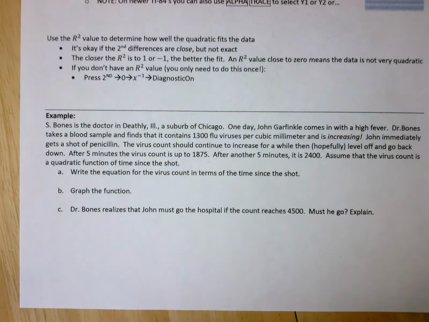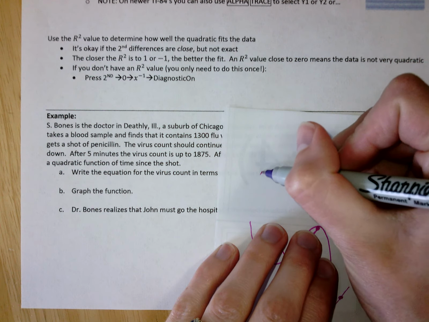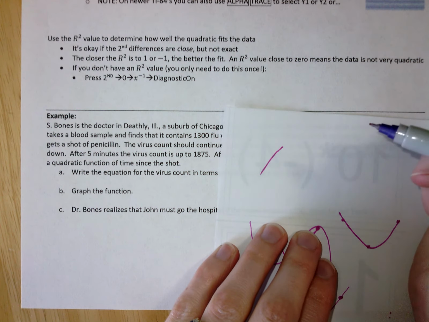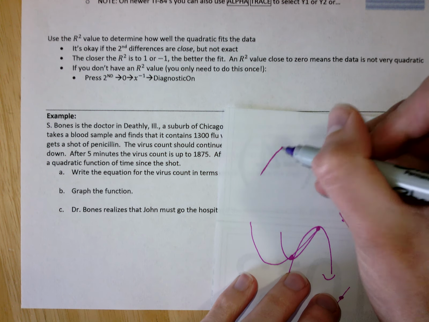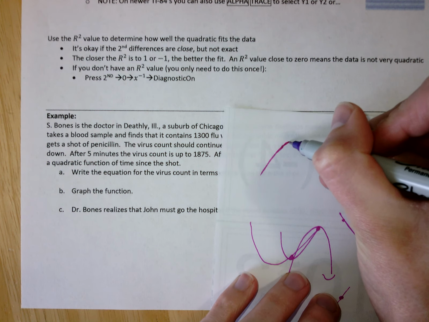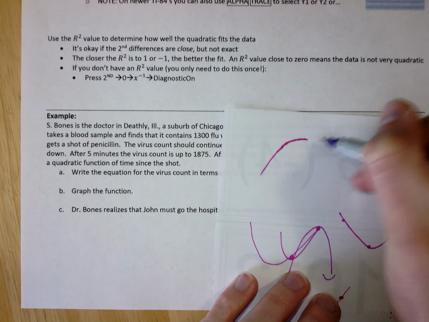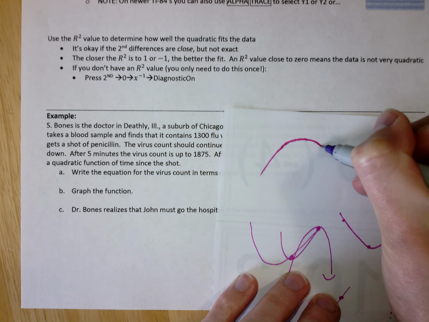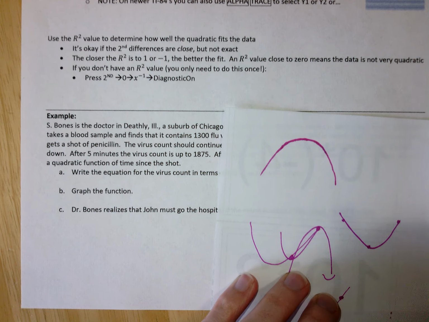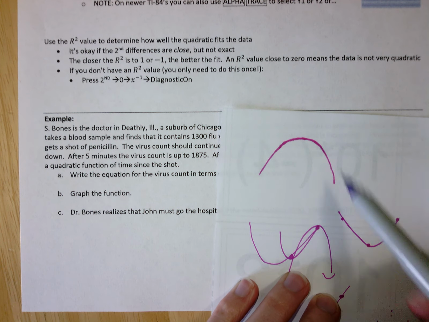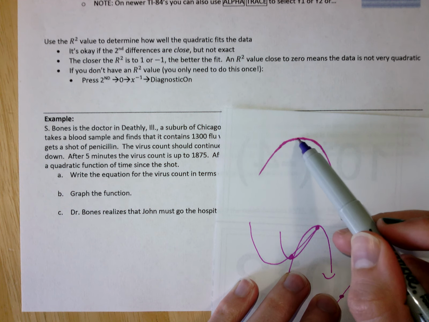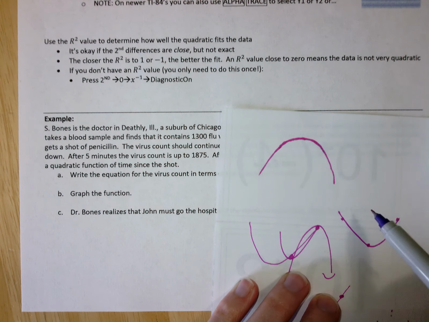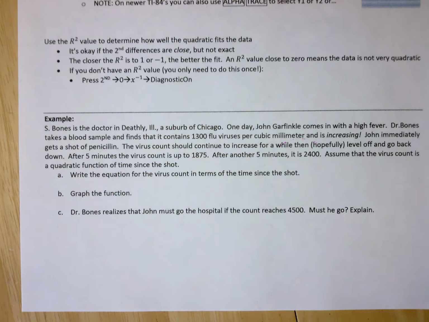Think about what's happening here. You got this medicine and the count is climbing in your blood. When they give you the medicine, you don't instantly get better. That's not how medicine works. It takes a while for the antibodies to build up in your body and fight the flu virus. So you're going to see the increase slow down, and then it's going to start slowly dropping, and then it'll start picking up speed as things get going. So that's the quadratic path that a flu virus is going to take. You increase, you get to a point where you start combating it, it slows down, and then it starts dropping.